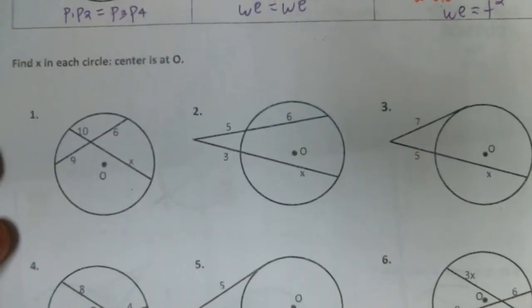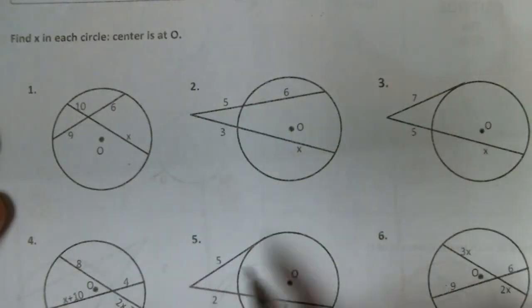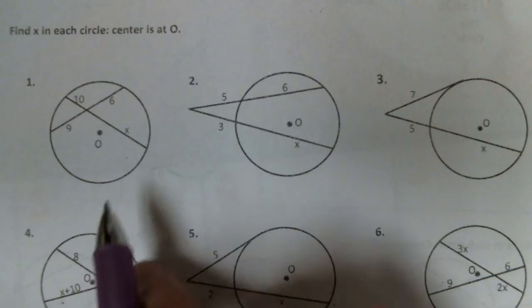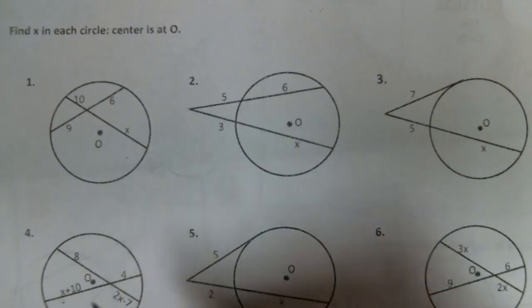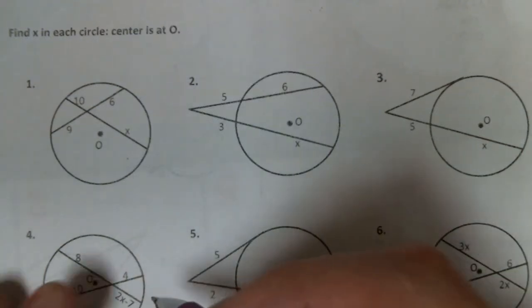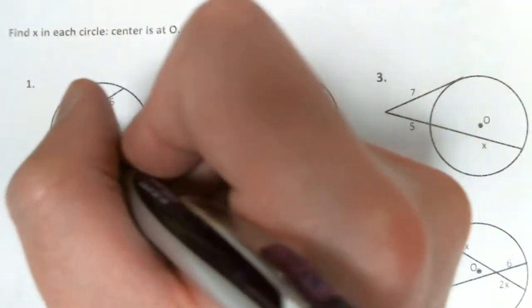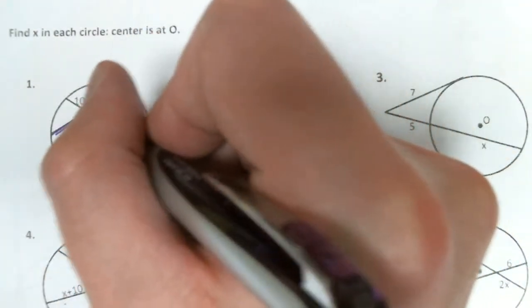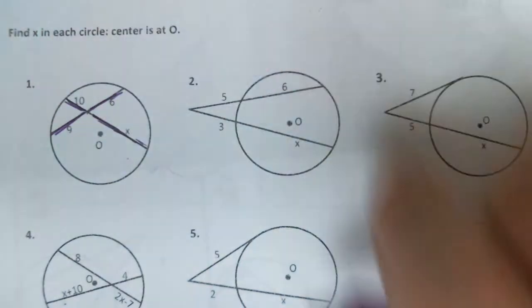Okay, here we go. Let's jump right on into some problems here. Find X. The center is O for all of these problems. What kind of problem is this? It looks like an interior problem from yesterday. No, it's a new lesson. This is a PP problem. I'm not going to necessarily color code all of these, but I can say that 9 times 6 is equal to 10 times X.